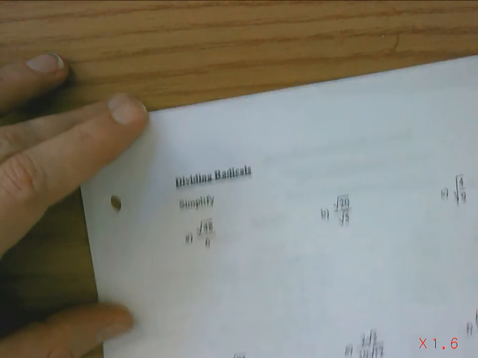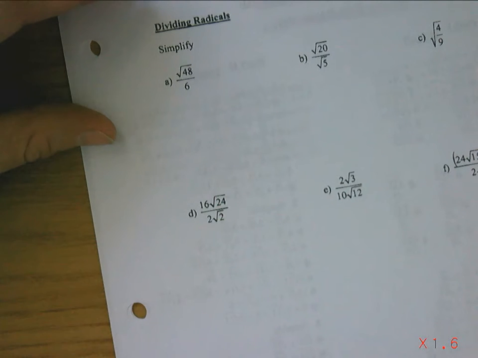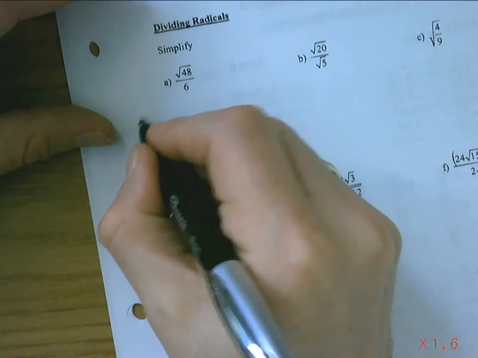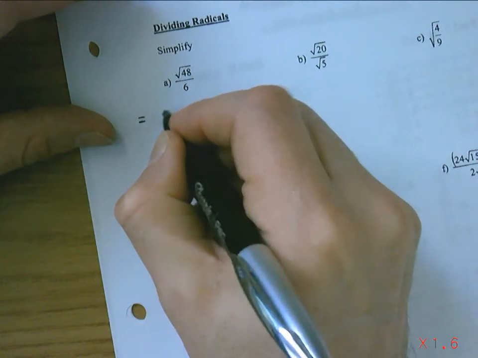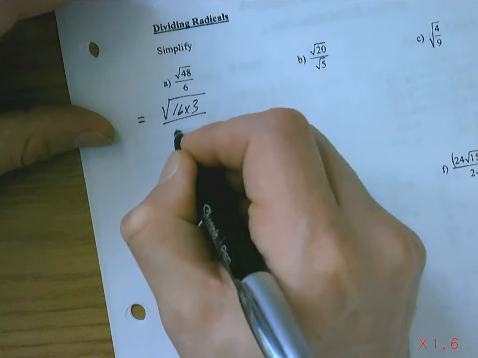Simplifying radical 48 over 6. Well, what we're going to do is take a look at 48, and ask ourselves, what is a perfect square that goes into 48? 48 divided by 2 is 24. That's not a perfect square. Divided by 2 again is 12, so it's going to be 12 times 4, 16 times 3. All right, so I went through it and I found the largest perfect square. It's going to be 16 times 3. So this is going to come out to be radical 16 times 3 over top of 6.